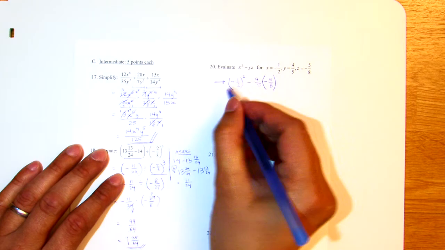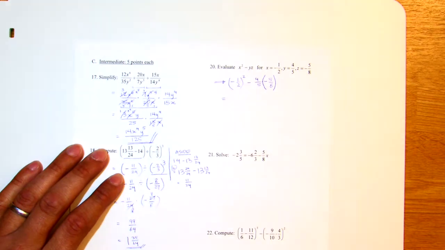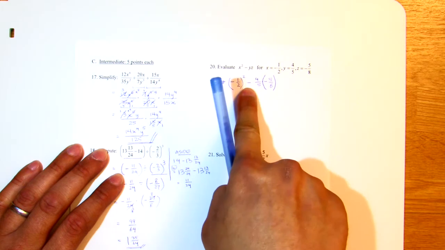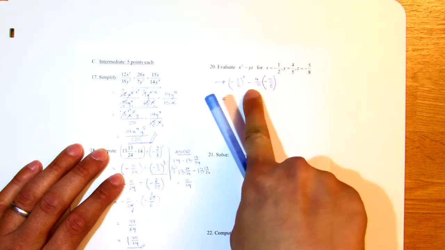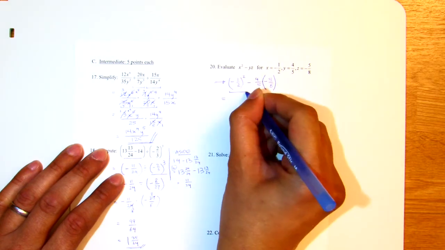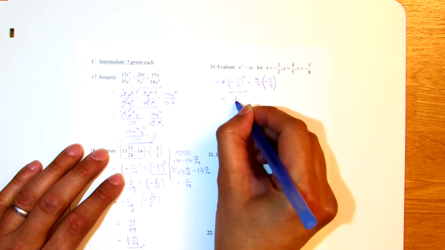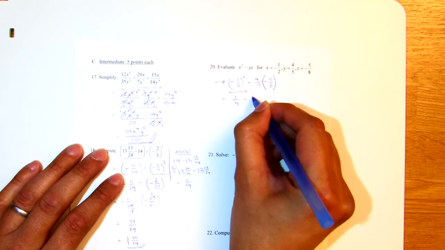Now from here I will go on computing this. I will follow order of operations. We have exponent, multiplication, and subtraction. Exponent comes first. Negative being squared is positive. 1 squared is 1, 2 squared is 4. And I copy the rest.